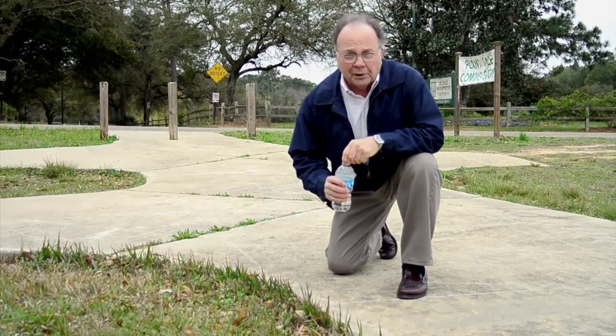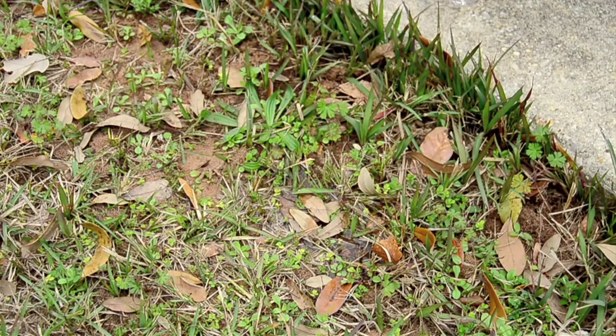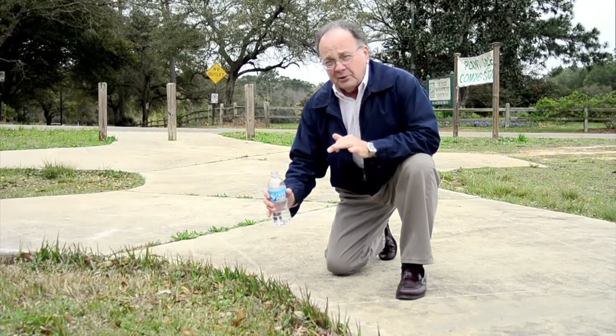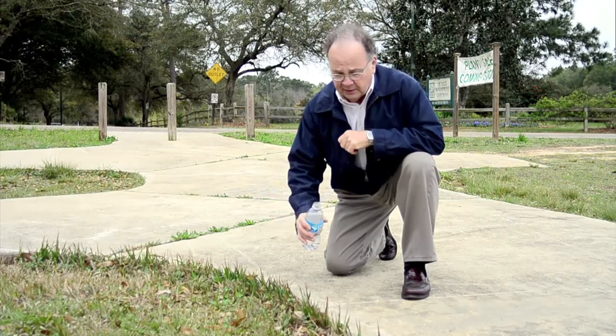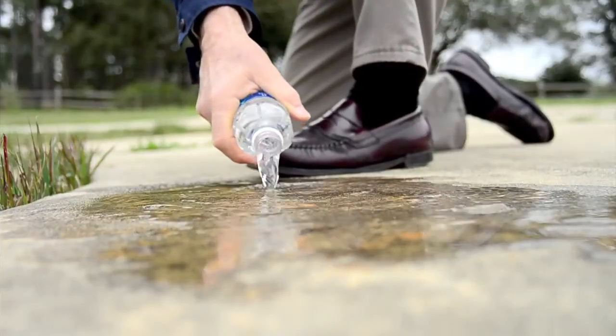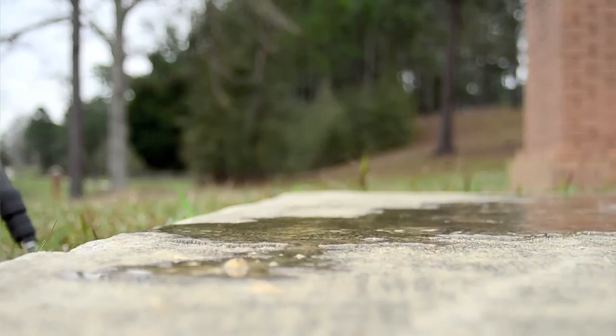If I take some water and it falls in a natural area, you can see how it's soaked in totally. But if that area is not permeable, if it does not allow water to soak in, this is what happens. Everything runs off the surface. Nothing soaks in.